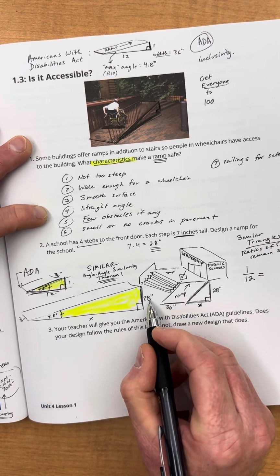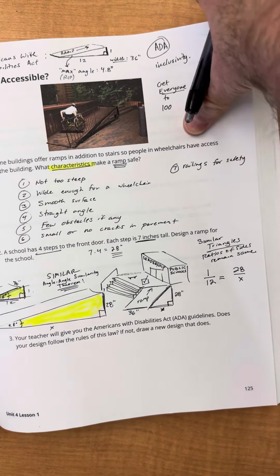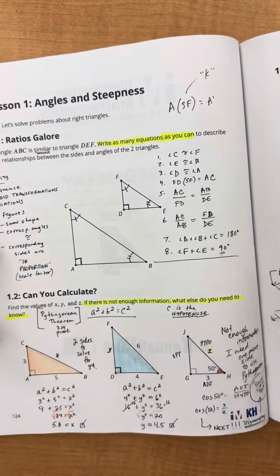And if you missed that little concept, just look back. We just did that in 1.1. If you need to, just rewind like 30 minutes. But anyway, 1 over 12 equals 28 over x.